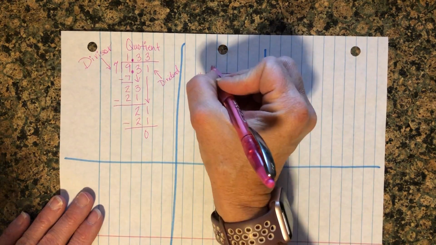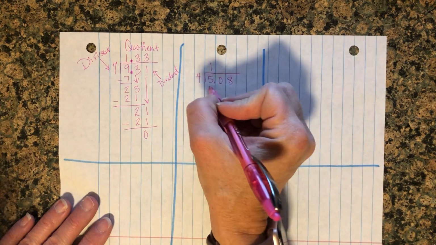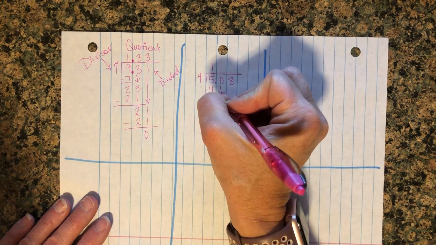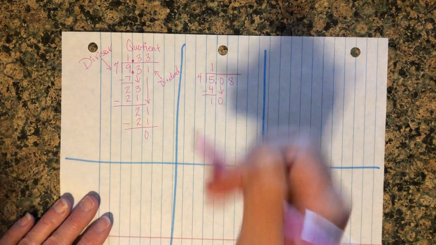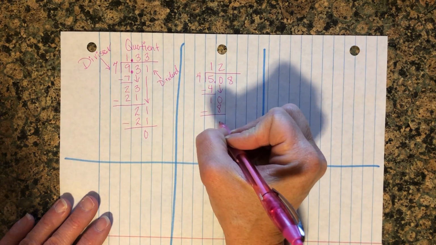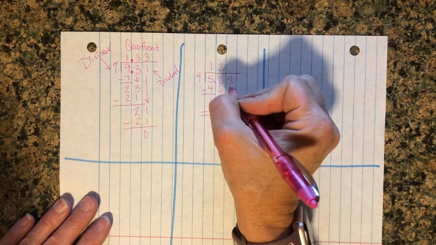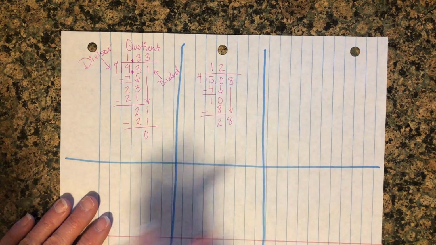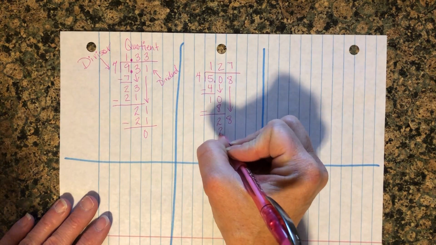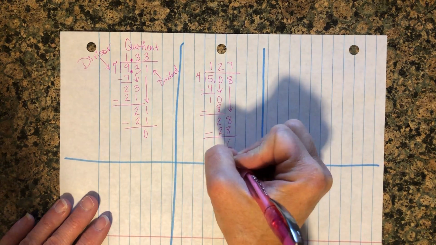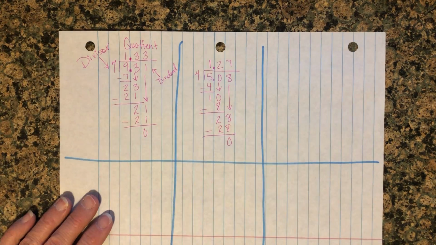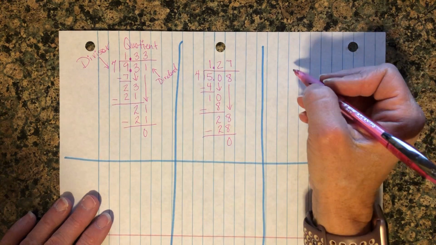So 4 will go into 5 one time. 1 times 4 is 4. 5 minus 4 is 1. I bring down the 0. 4 will go into 10 2 times. 2 times 4 is 8. I bring down the 8. 28 divided by 4 is 7. 7 times 4 is 28. And this divides perfectly as well. And the decimal just goes straight up and sits up on the roof.